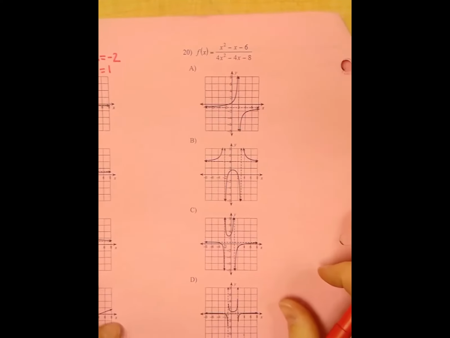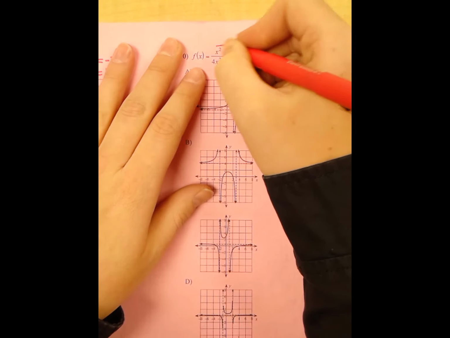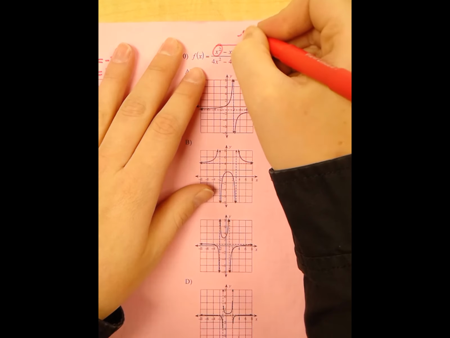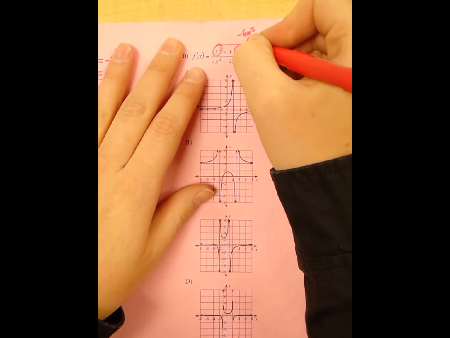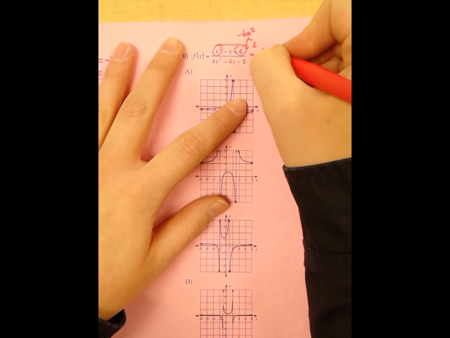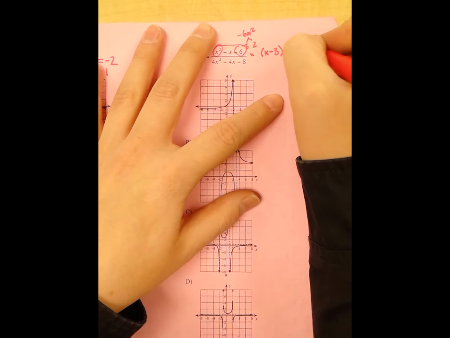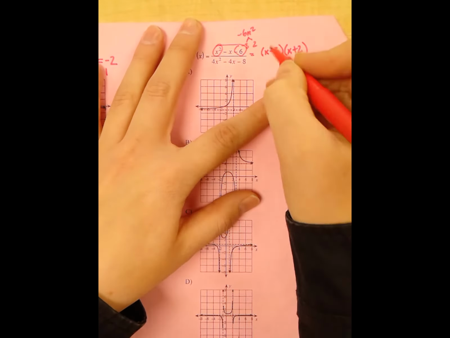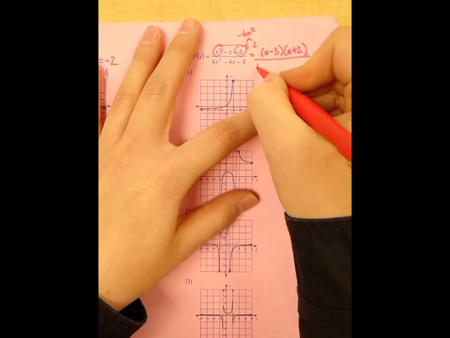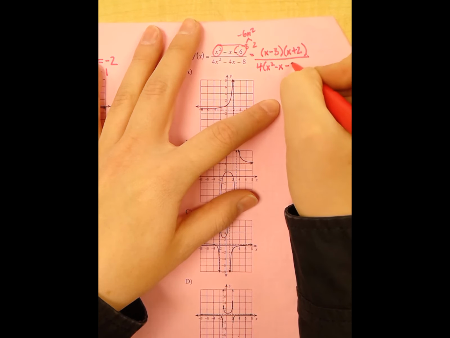Okay, moving on to 20. Looks like I need to factor this. What multiplies to -6 but adds to -1, -3, +2? I get to use the shortcut. Happy day. X plus 2. On the bottom we have a GCF, 4x squared minus x minus 2.